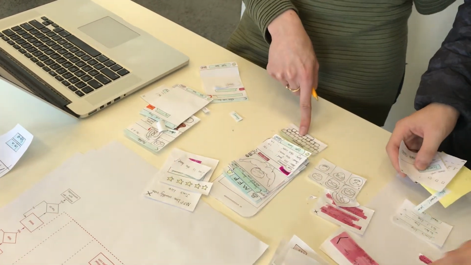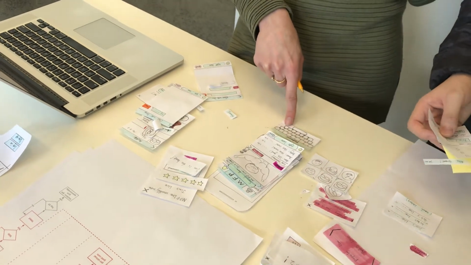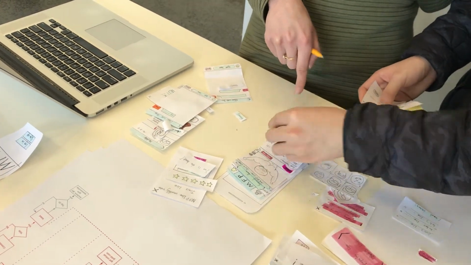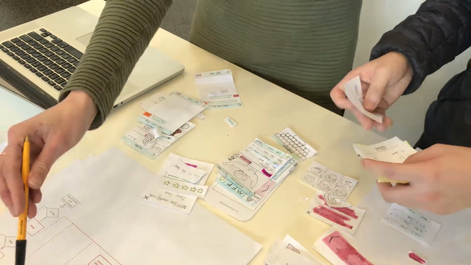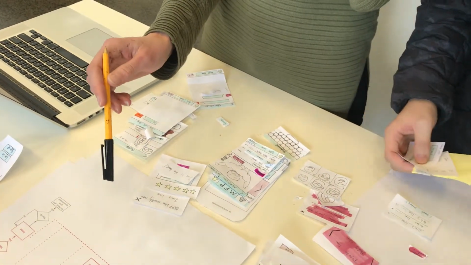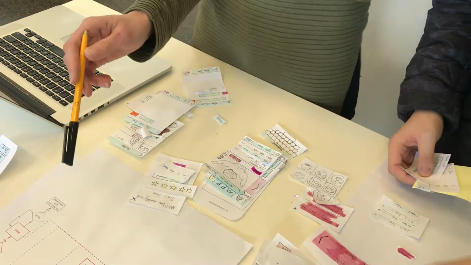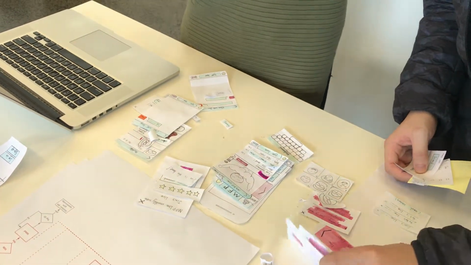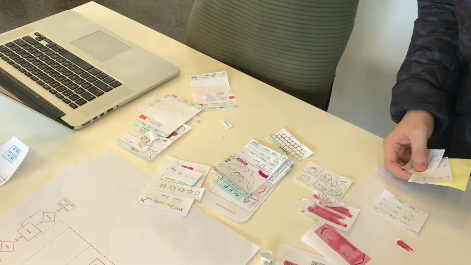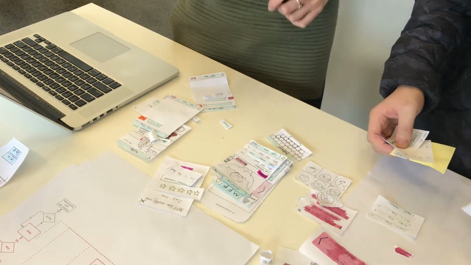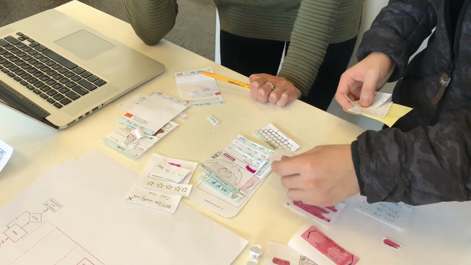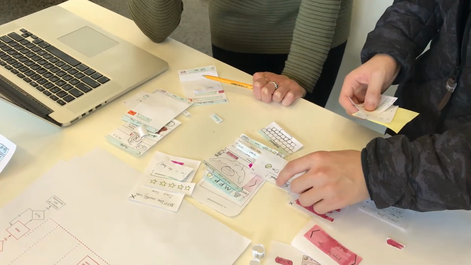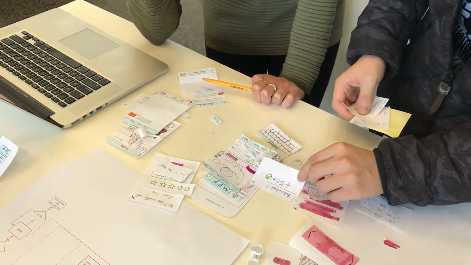Here's my keyboard. Sorry, it's here. And this one? Yep. So type. Yep, send. And you can get one virtual coin.